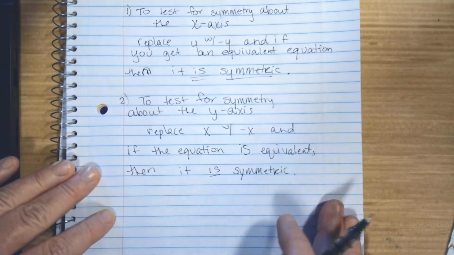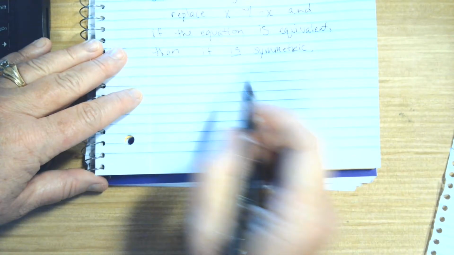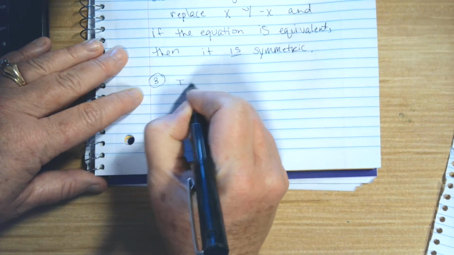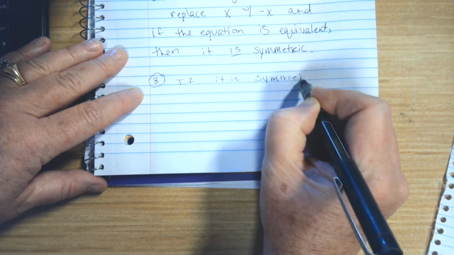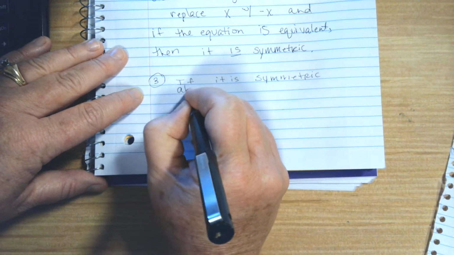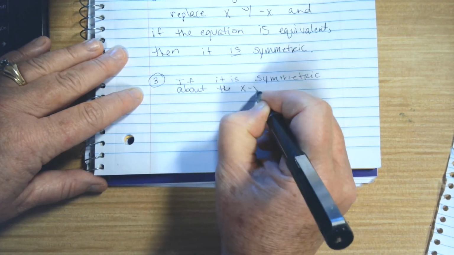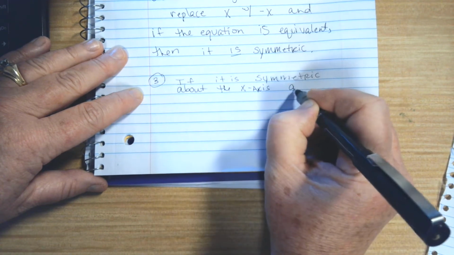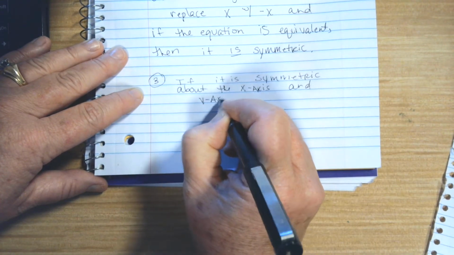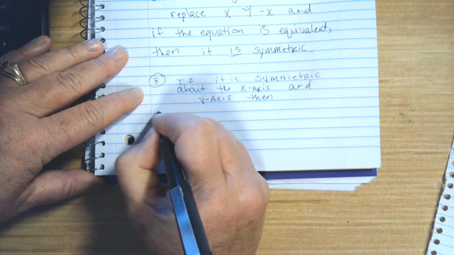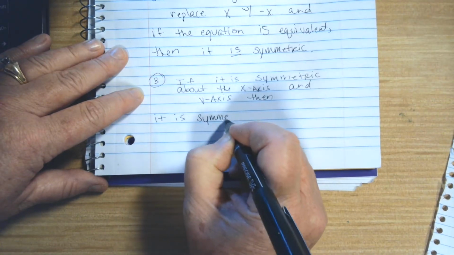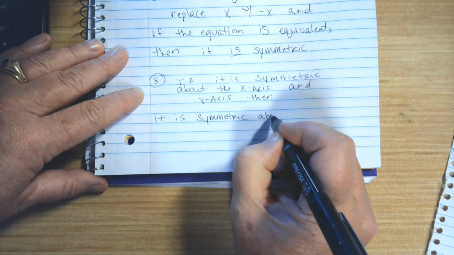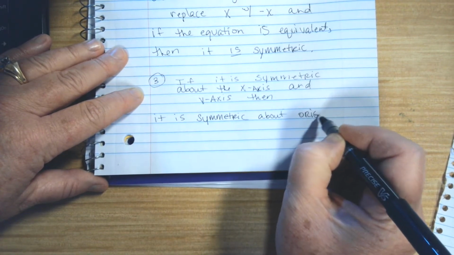Now, for symmetry about the origin, if it is symmetric about the x-axis and the y-axis, then it is symmetric about the origin. So it's not too difficult at all. So let's look at some problems.